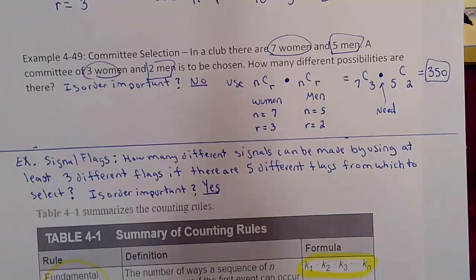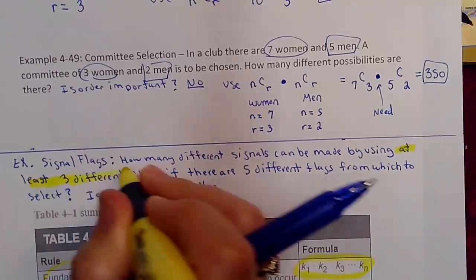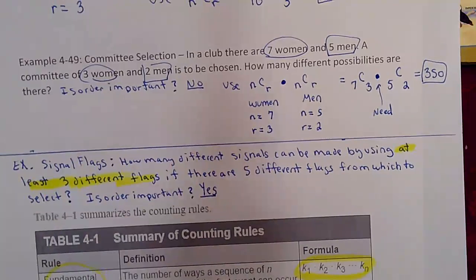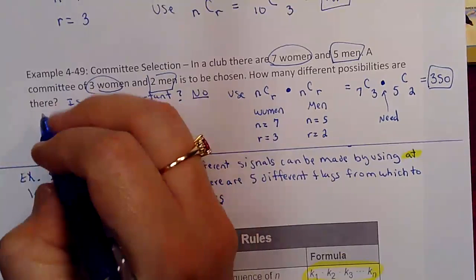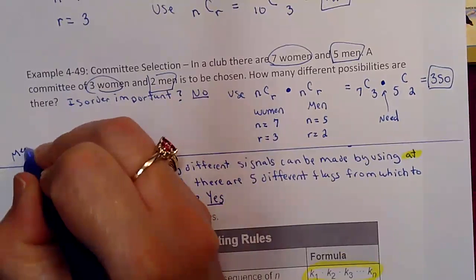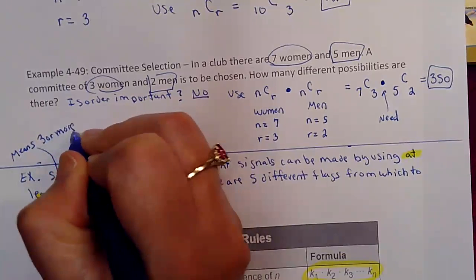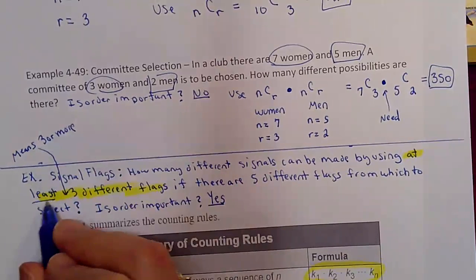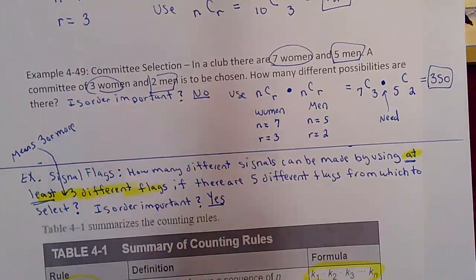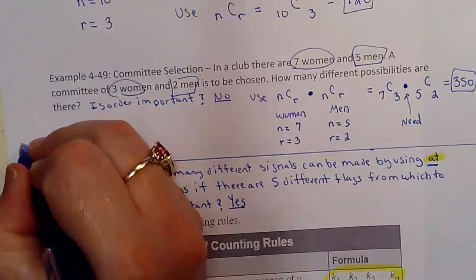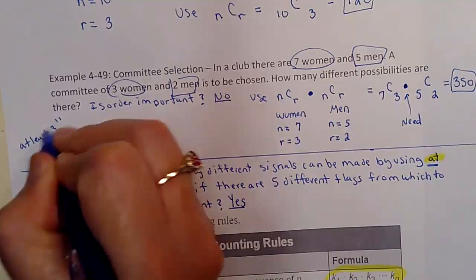So this part here, at least 3 different flags, this means 3 or more, right? At least 3 means 3 or more.